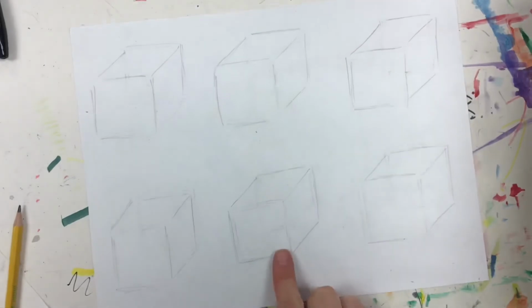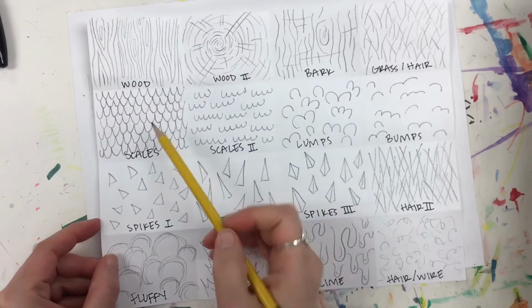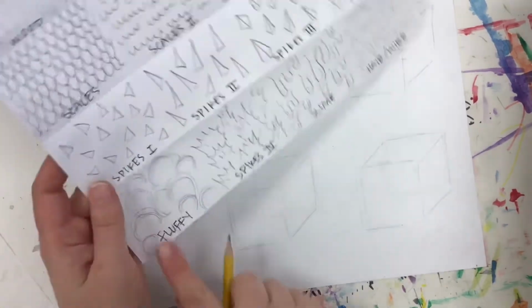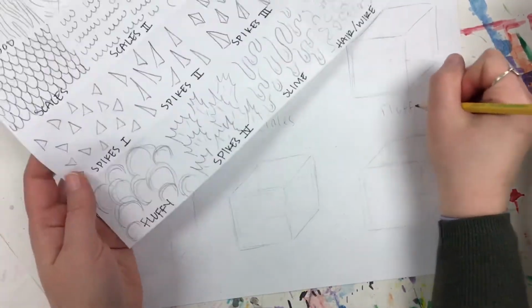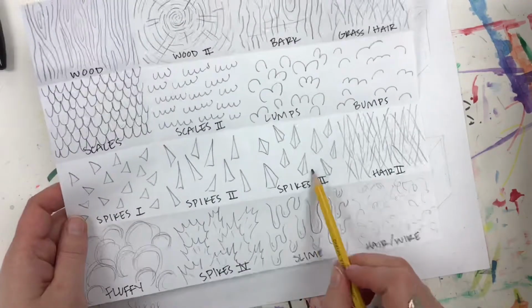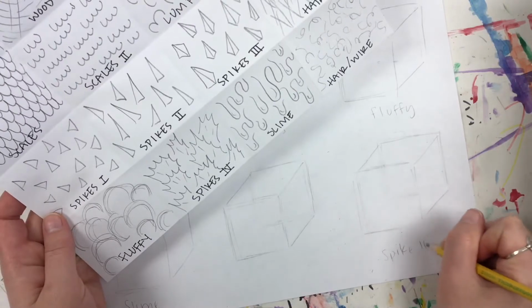Now that I've got all of my cubes drawn, I'm going to get my texture guide that we drew yesterday and decide which textures I want to draw on my cubes. I'm going to write them down so I remember which ones I chose. I'm going to erase those labels later on, so I'm just going to write them in pencil.